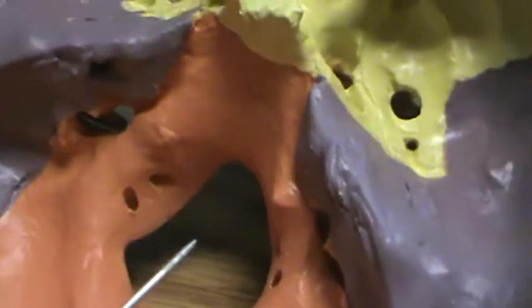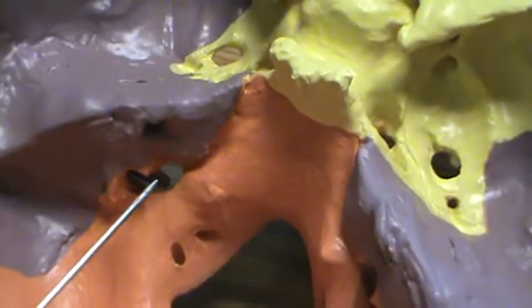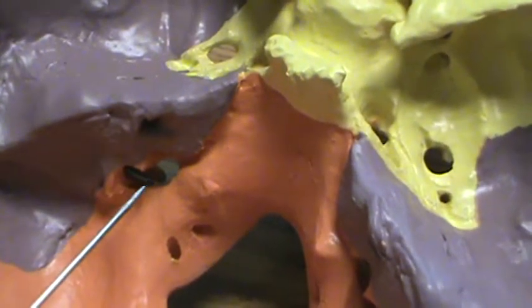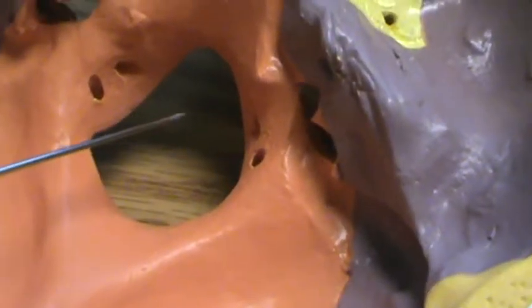Okay, and then we have another little hole right down here. That would be the jugular foramen. And this one, that would be foramen magnum. See that? Foramen magnum. Excellent.